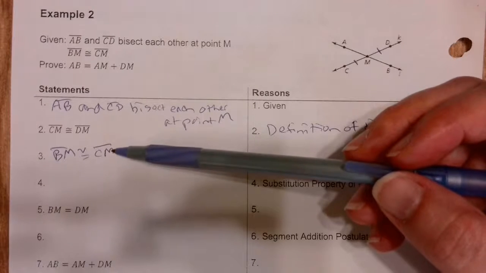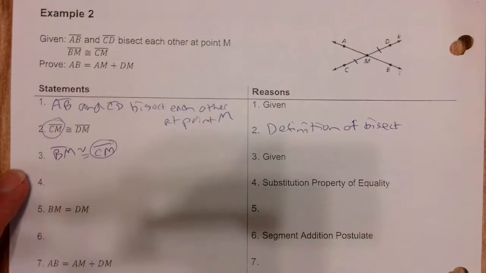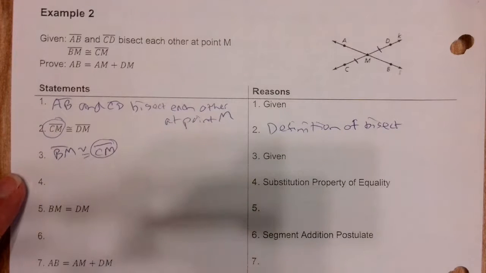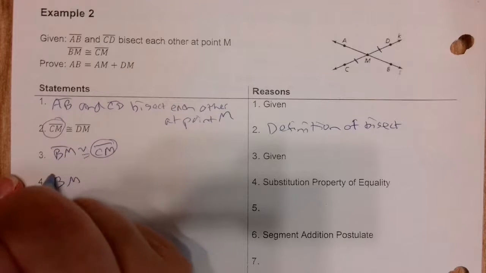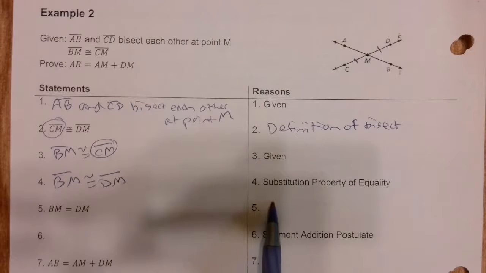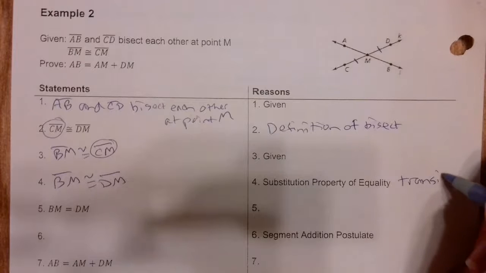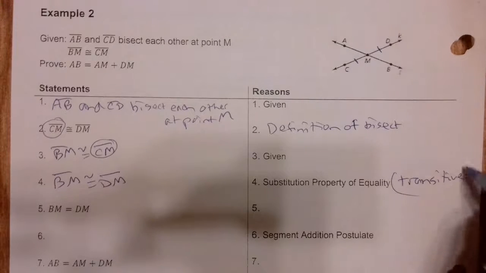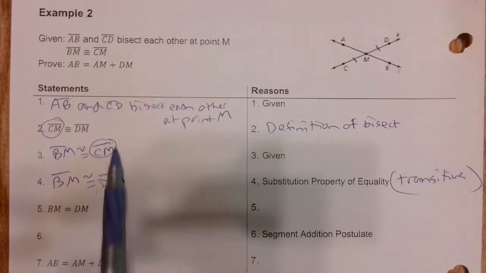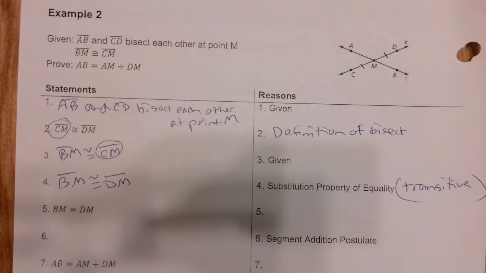What happens here? Well, look, this one has a CM, and this one has a CM, and we can actually essentially get rid of that and put BM is congruent to DM. If you look at the reason it says substitution property, this could also be transitive. I would probably make it transitive, but it's also technically substitution because instead of putting CM here, we're putting something congruent to it, which is DM.